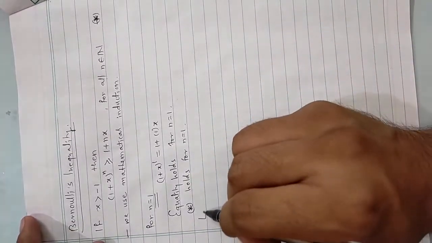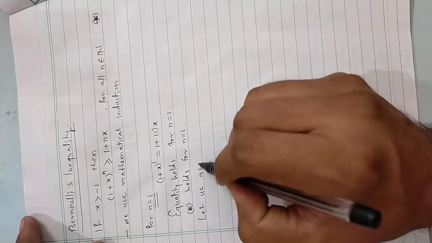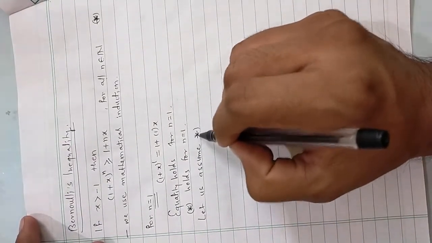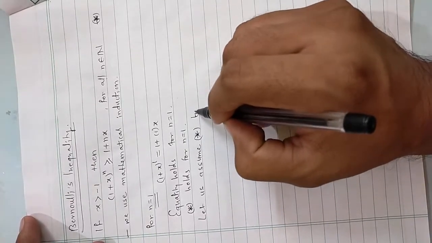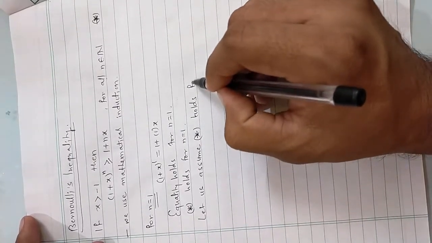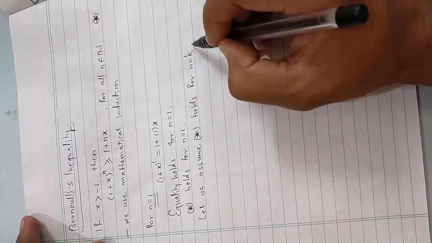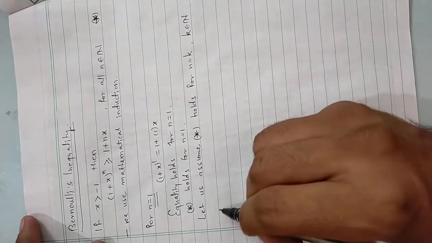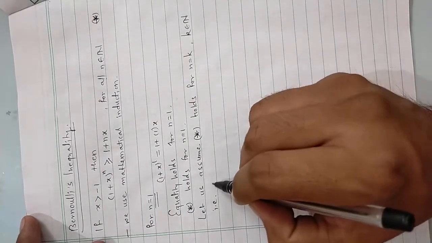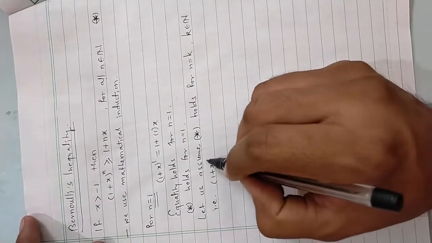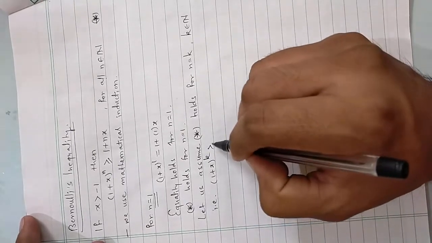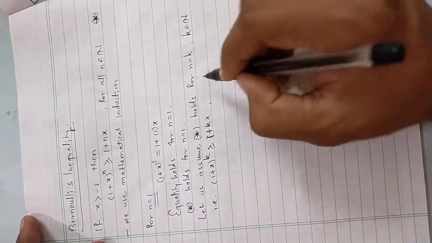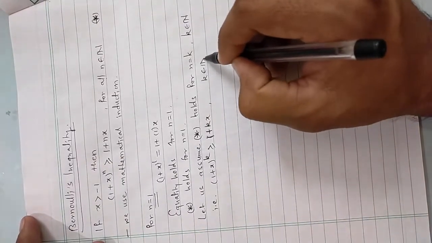So let us assume statement star is true for n equal to k, for natural number k. That means (1 plus x) raised to k is greater than or equal to 1 plus kx, where k is a natural number.